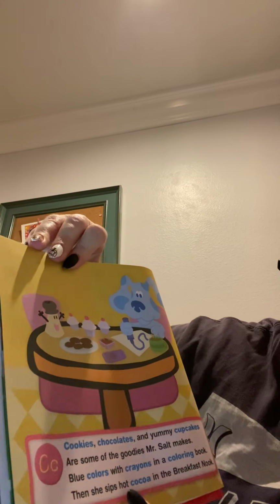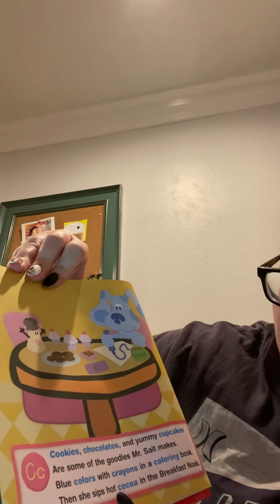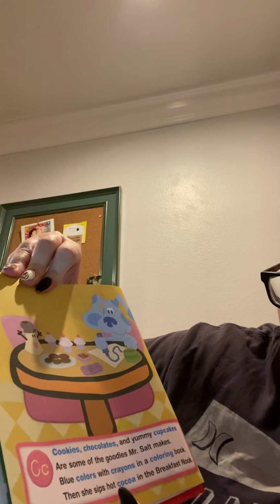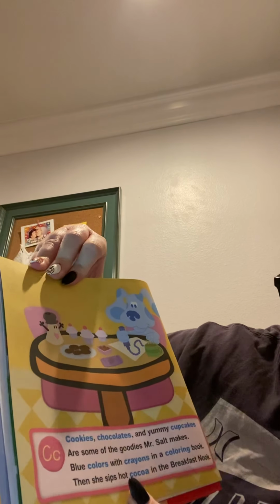Cookies, chocolates, and yummy cupcakes are some of the goodies Mr. Salt makes. Blue colors with crayons in a coloring book. Then she sips with cocoa in the breakfast nook.